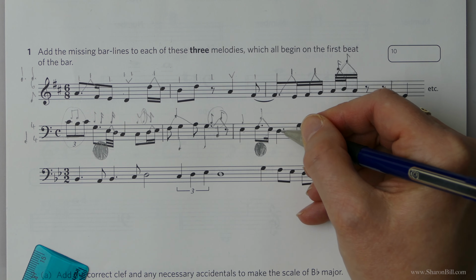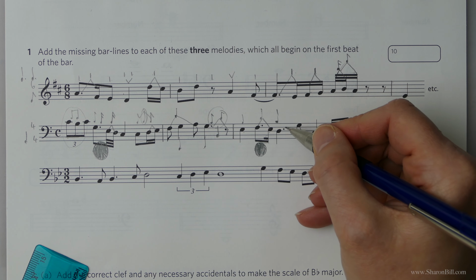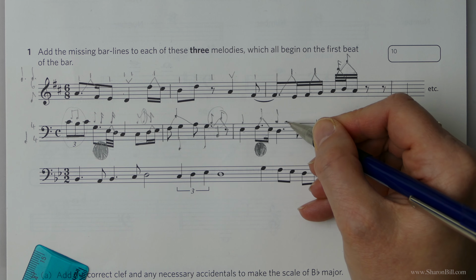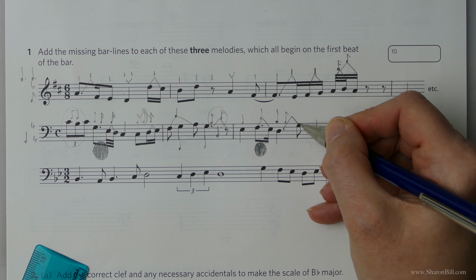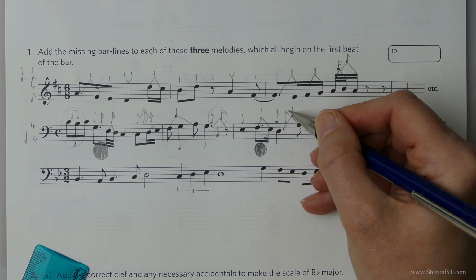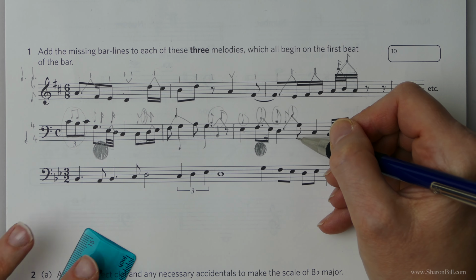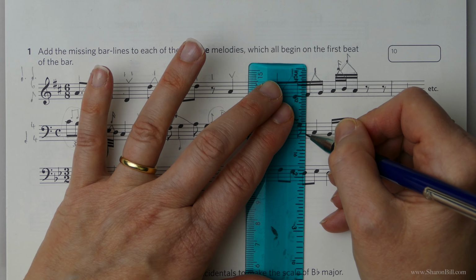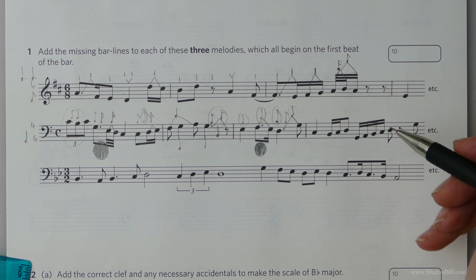Then we have a crotchet, a quarter note here again, that's a beat of course, and then half of that again is a quaver, which with this quaver here, this eighth note here, gives us our remaining 4th beat. 1, 2, 3, 4. So there is the bar line, and I think we've got another bar to go here.